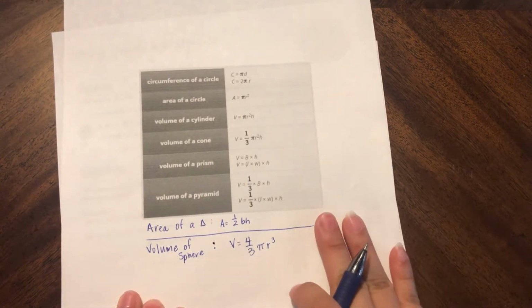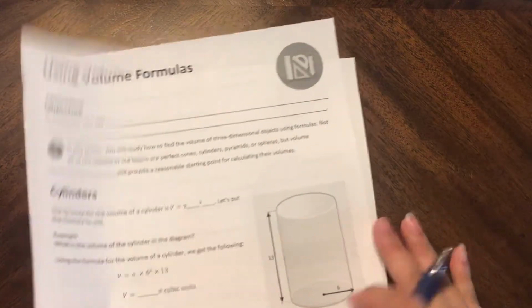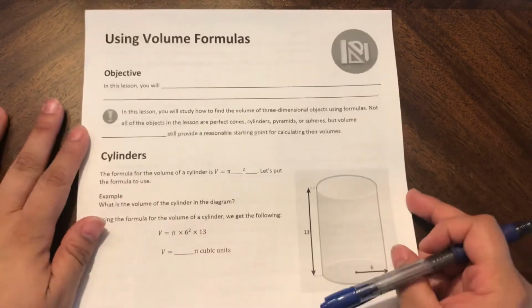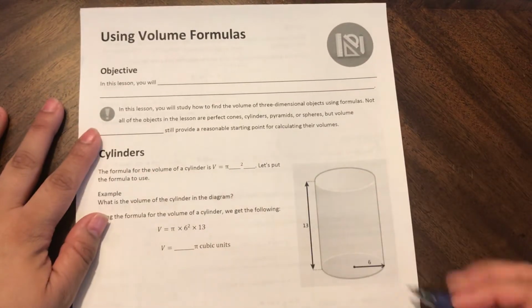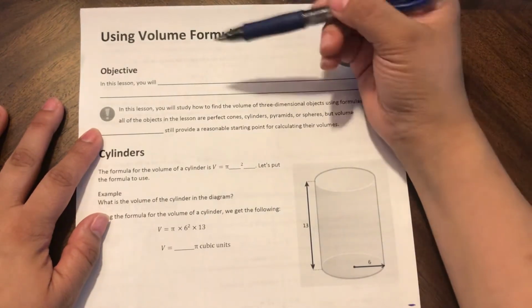Okay, so I'm going to set this aside. I won't be using it anymore. I have these formulas already, and again, they're in the reading as well. Okay, we're going to get started using volume formulas. So, let's see, this is where it ends. I just want to make sure that I push this up when we get to cones.